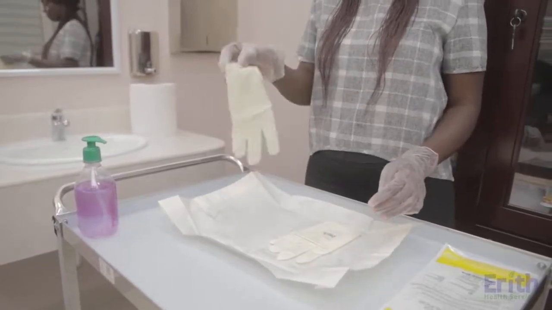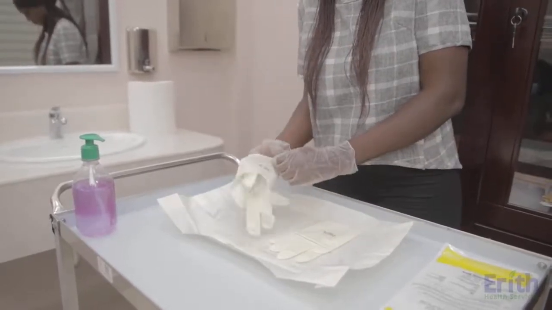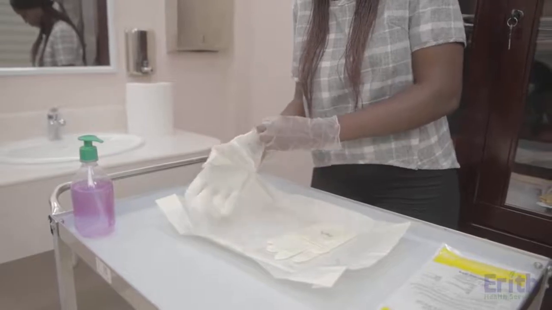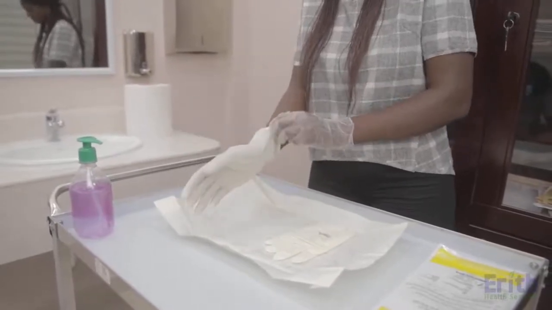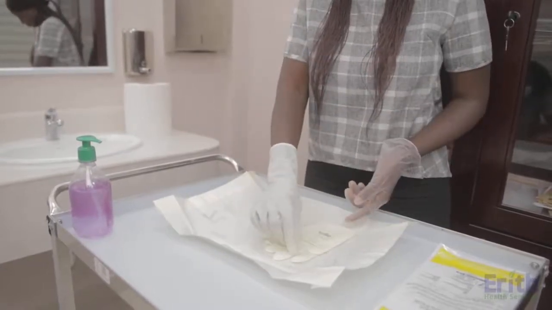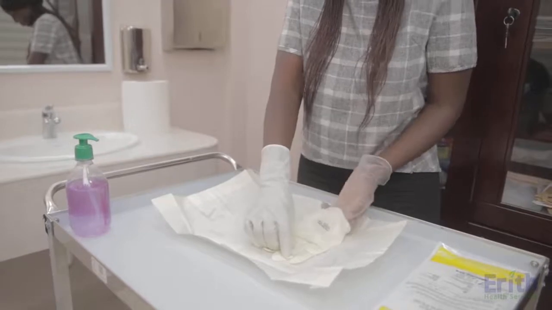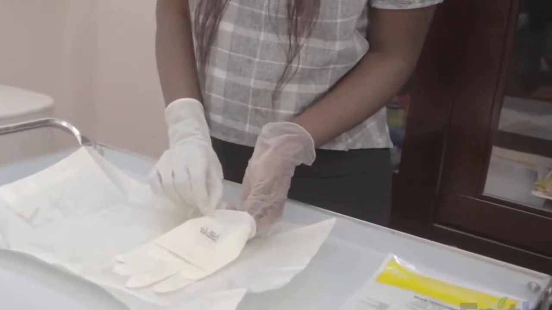Grasp the folded edges, inside surface of the dominant glove's cuff with the underhand and slip the dominant hand inside the glove. To avoid contamination, the fingers of the other hand should touch only the inside of the glove. If the glove becomes contaminated, discard it and use a new one.